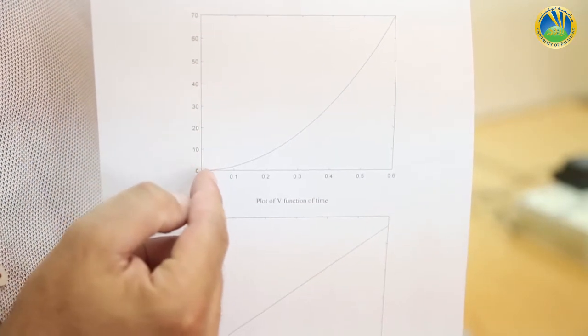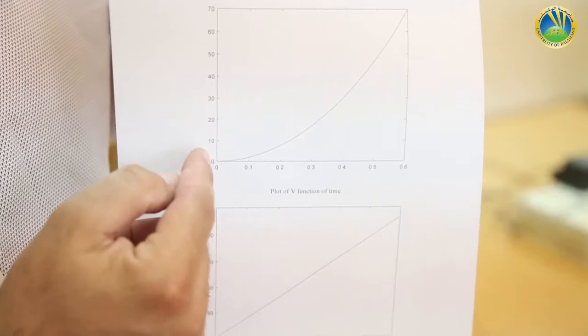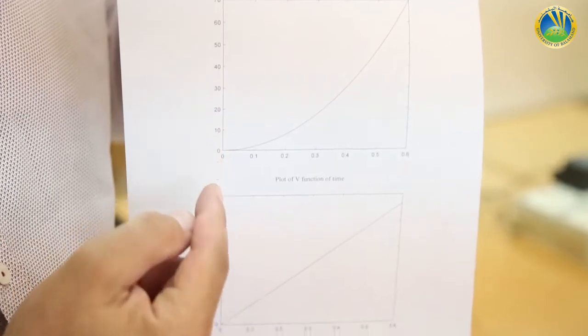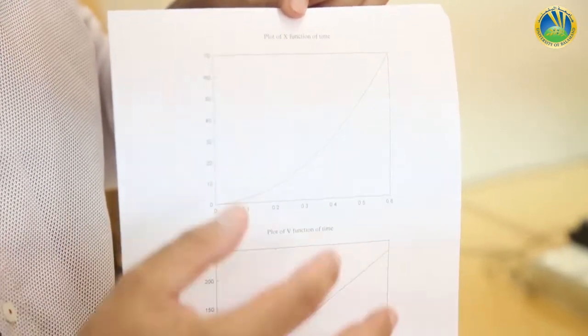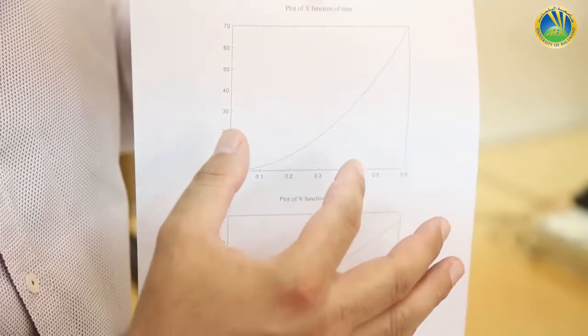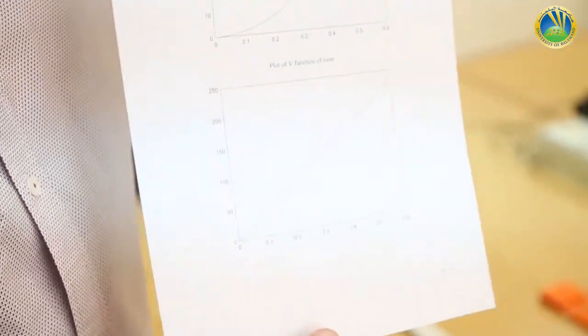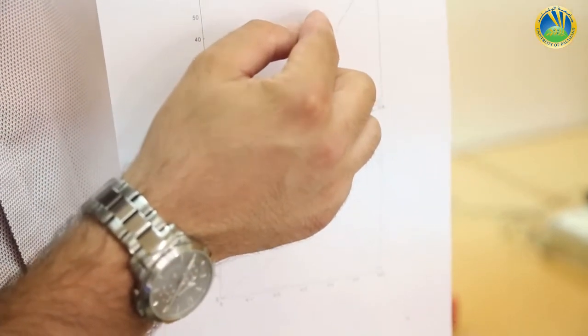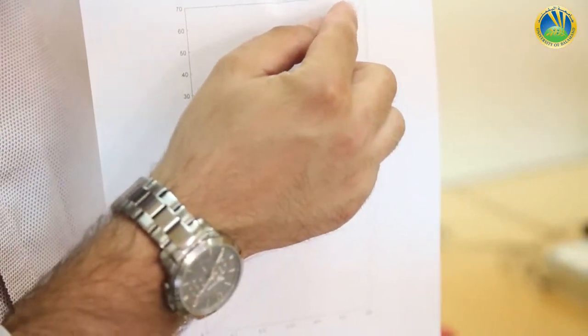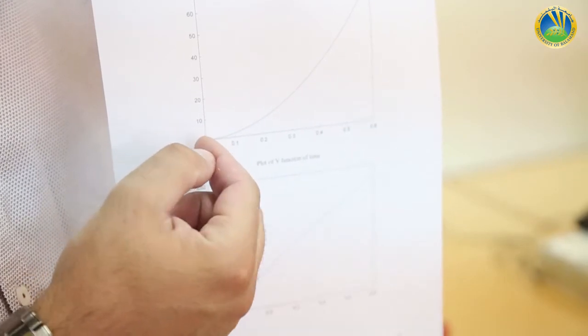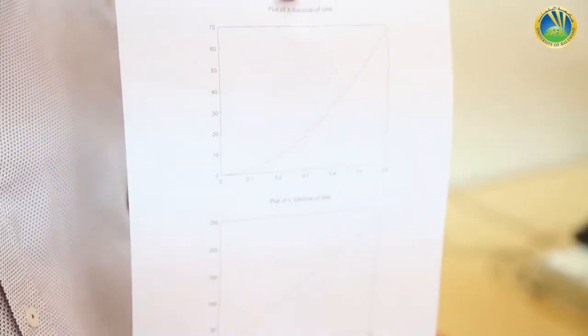Half at squared will be a parabola. So here we have the shape of x versus t. This is the theoretical shape, to be clear. Experimentally, we will have dots below and above the line, but what we must plot is a parabola.